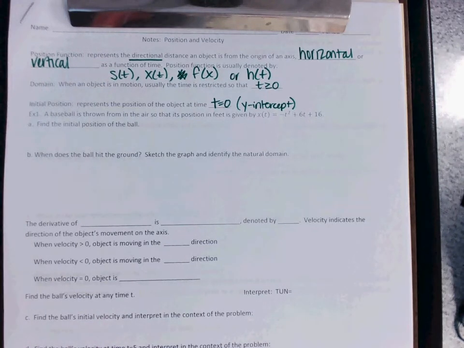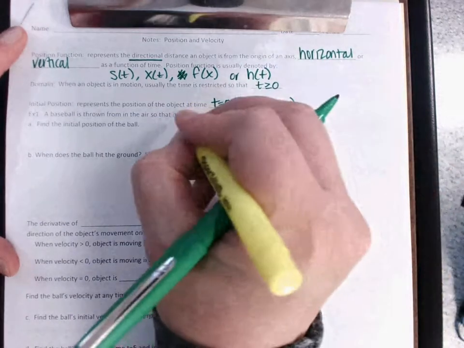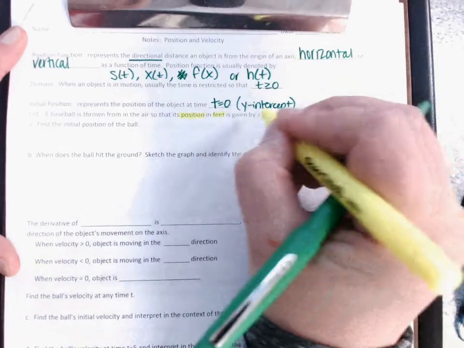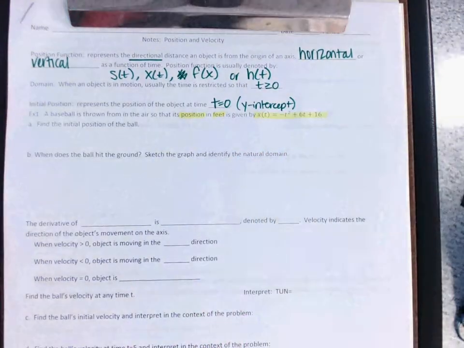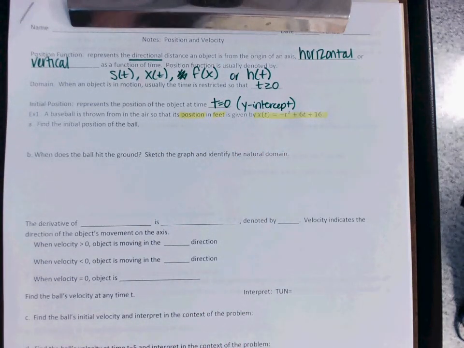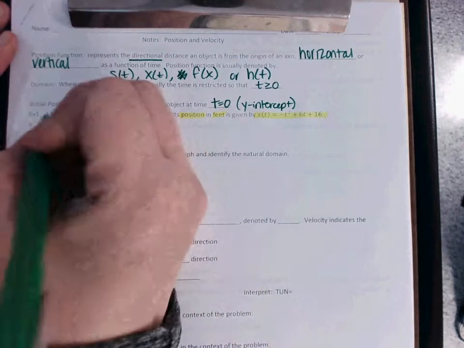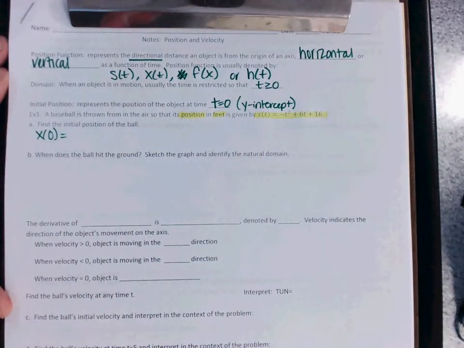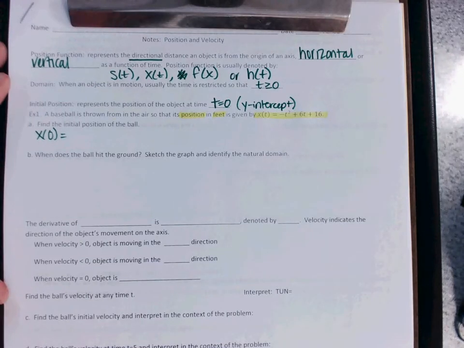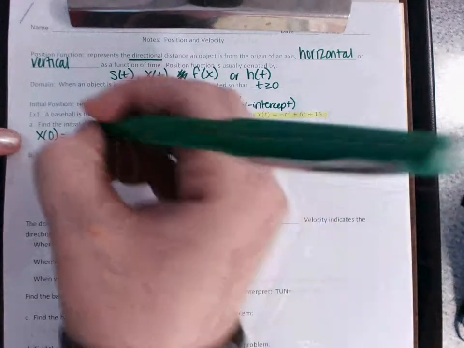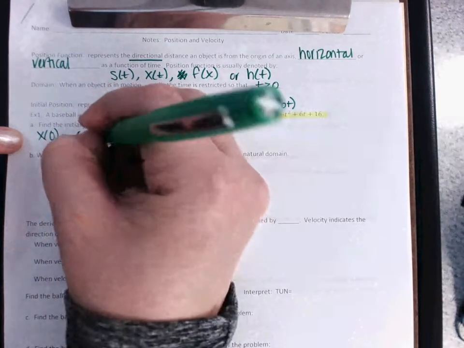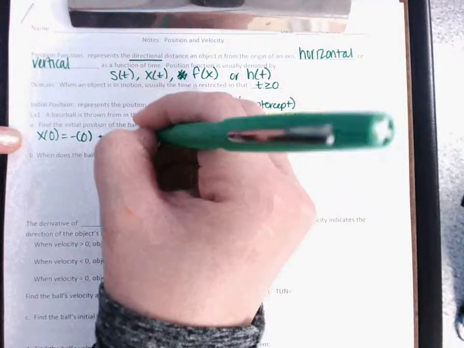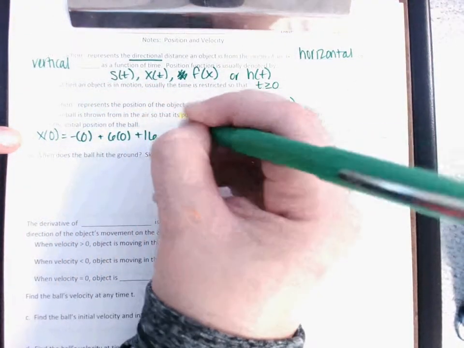So, little baby easy example here. A baseball is thrown in the air. Its position in feet is given by an equation. Well, if I want to know the height of the ball at the beginning, I'd find x of 0. So it'd be 0 plus 6 times 0 plus 16, which is 16.